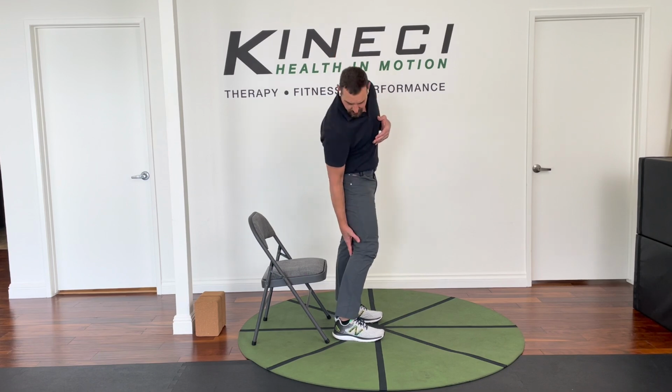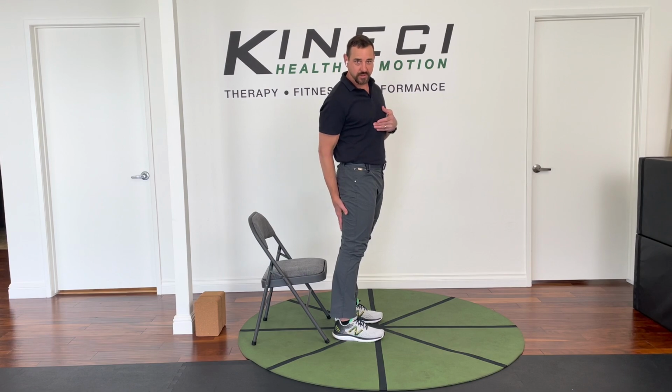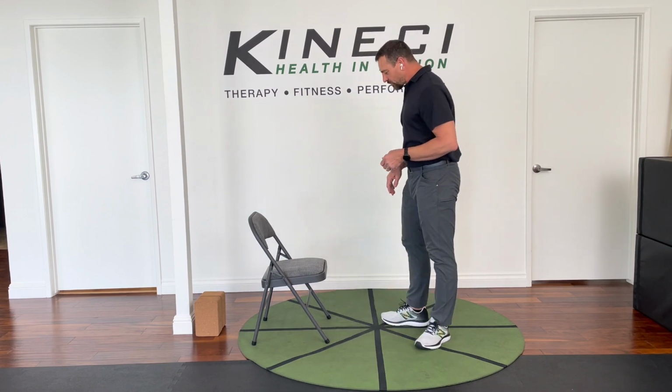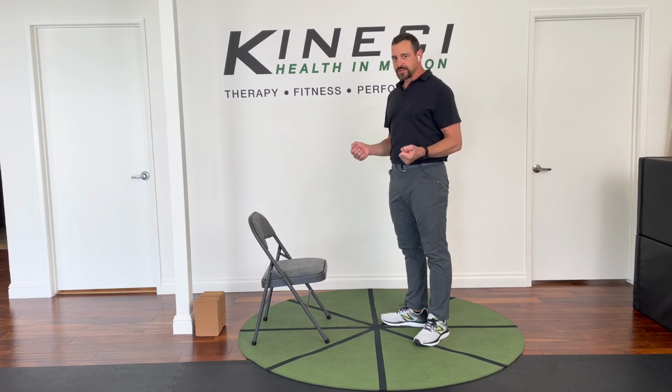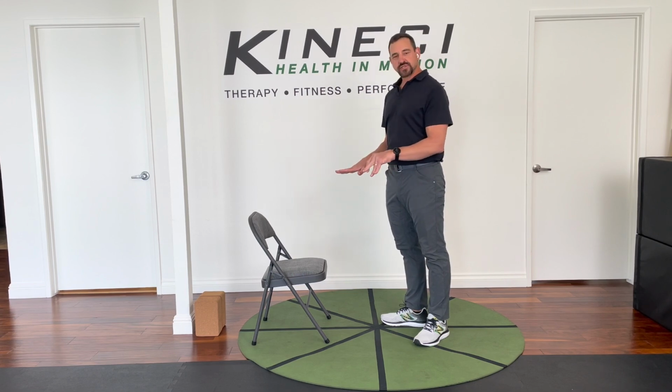So what we're going to do is a stretch for the whole back side of the body. This is really hitting the hamstrings, but it's the entire posterior chain. And I'm going to show you 3 ways to do this. We're going to go easier to harder. The motion is always the same, but we're just going to be positioning the body a little bit different to make it a little bit harder as we go.